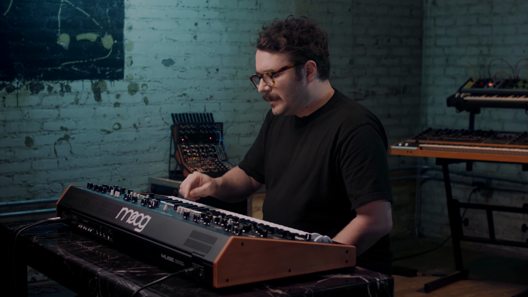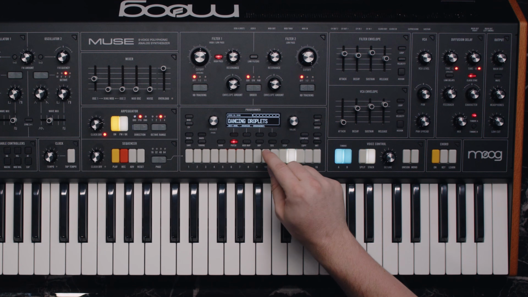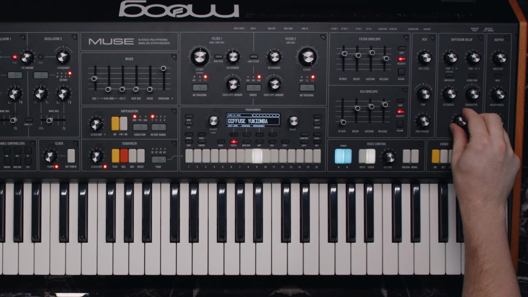Additionally, we developed a unique diffusion network that features 24 different delay lines that are all being modulated by 6 different LFOs. And you're able to get these really beautiful diffused smears from your sound to create reverb adjacent sounds. And we can pull up a patch that really takes advantage of the diffusion and hear how it sounds.